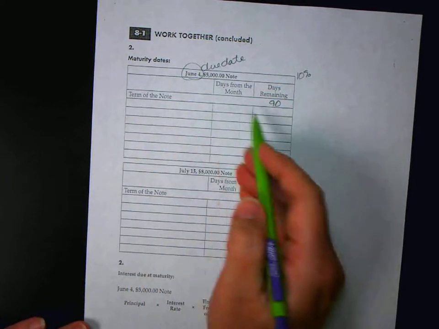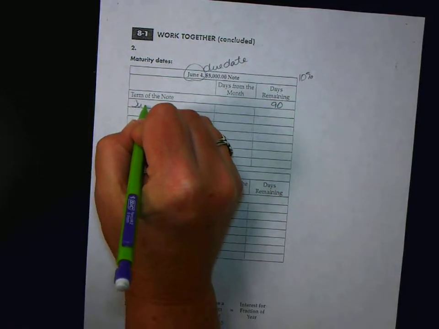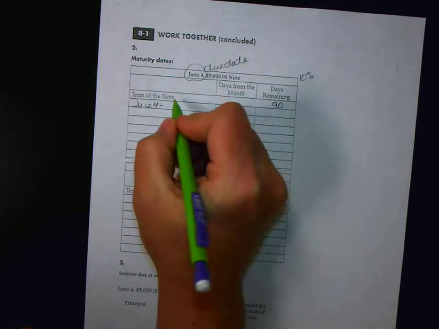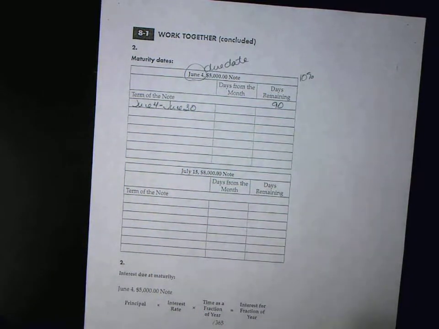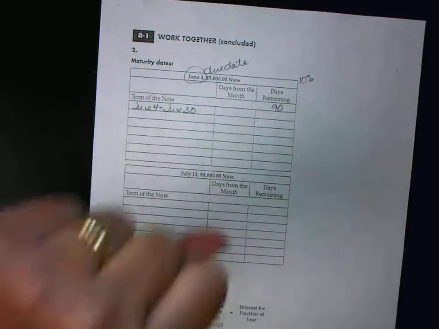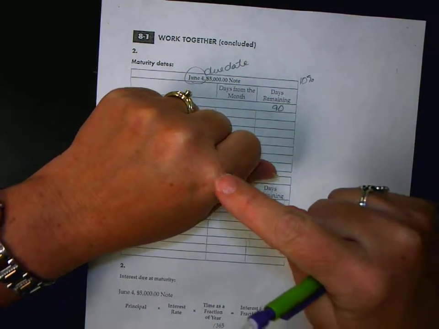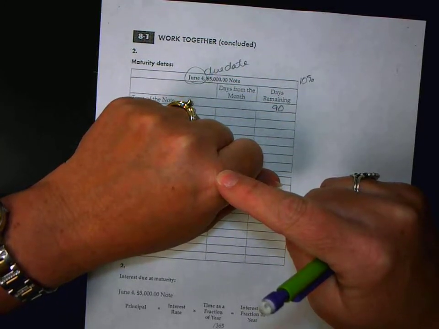What we have to figure out is when is this due. So from June 4th to the end of June, which is June 30th. Okay, now how many days are in each month? That's something that you're going to have to kind of remember. And to help you remember that, or what I use, is the knuckles. And some of you may know doing the knuckle counting. So basically, if you take your knuckles and you start here, every time you hit a knuckle, that's a month with 31 days.